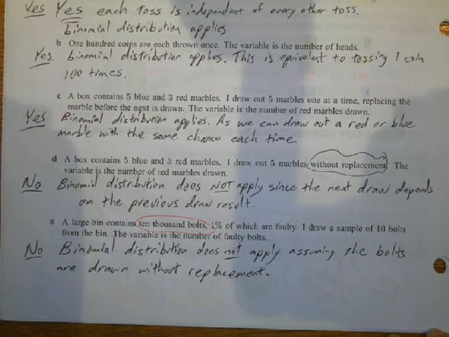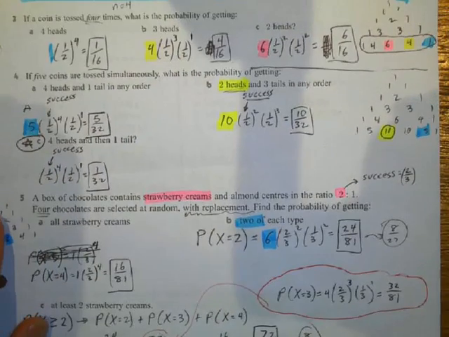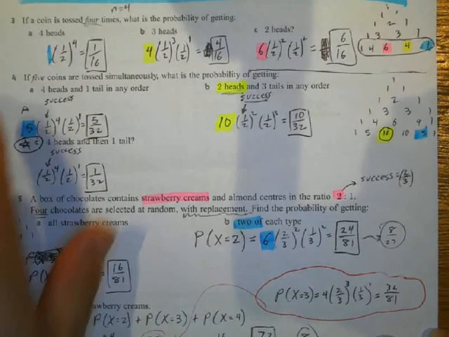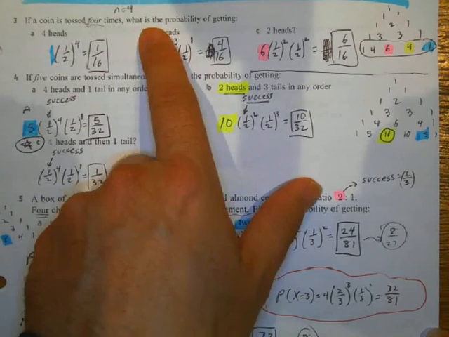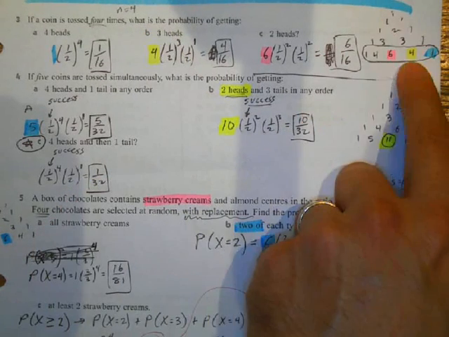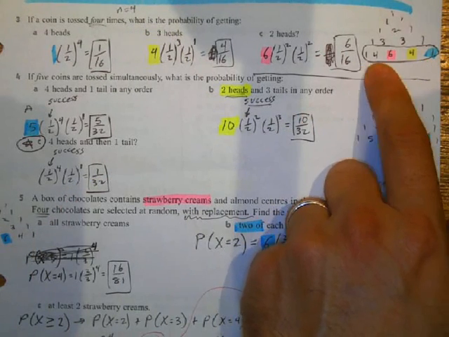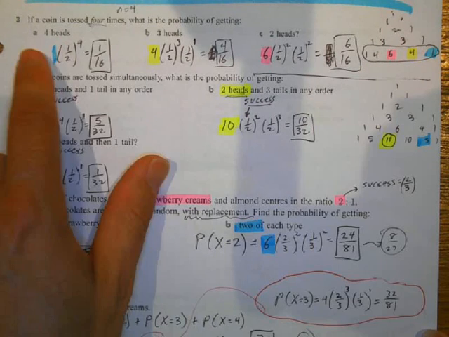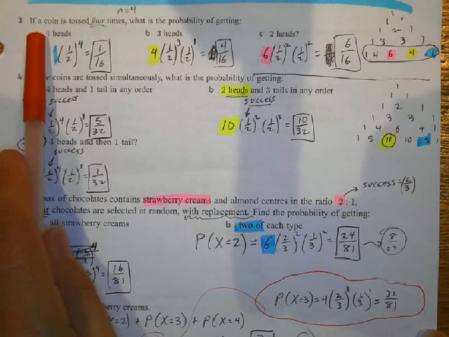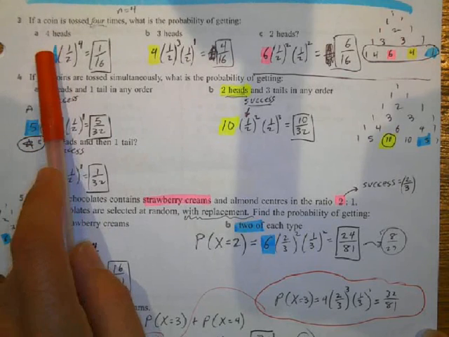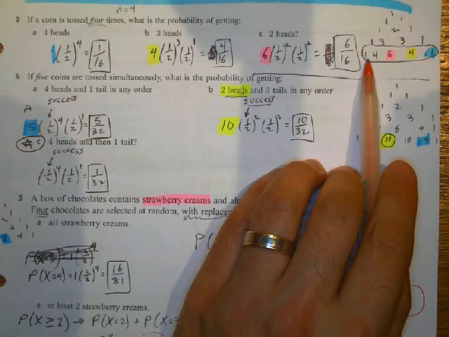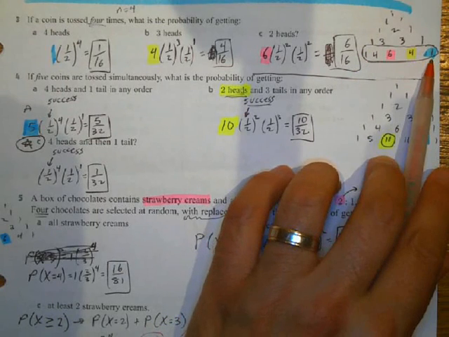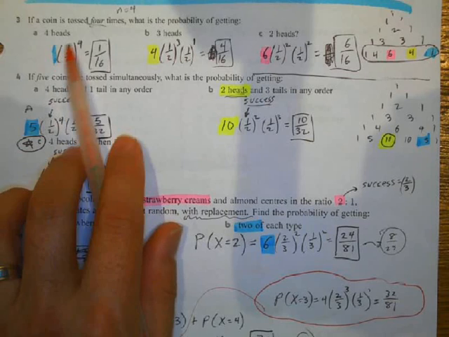Question 3. You toss the coin 4 times. What is the probability of getting the following things? So if I'm tossing the coin 4 times, I'm going to use the 4th row of Pascal's triangle, which is 1, 4, 6, 4, 1. Okay, so if we're getting heads 4 times, this is 0 times, 1 time, 2 times, 3 times, 4 times. I'm going to use this value, the 1. And so success is 1/2, and we want success 4 times, so I'm going to have a 4 there.